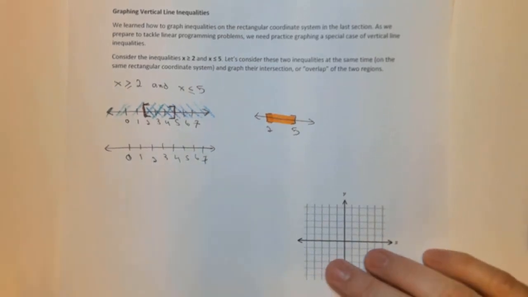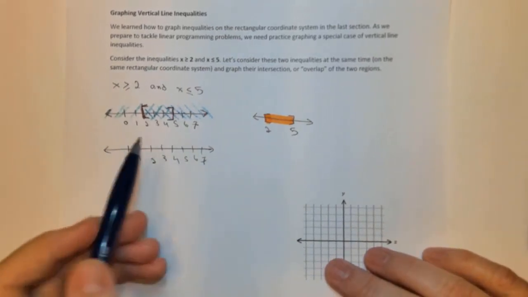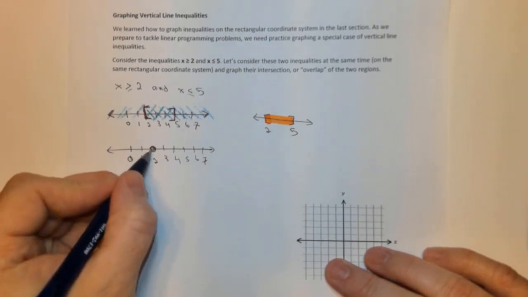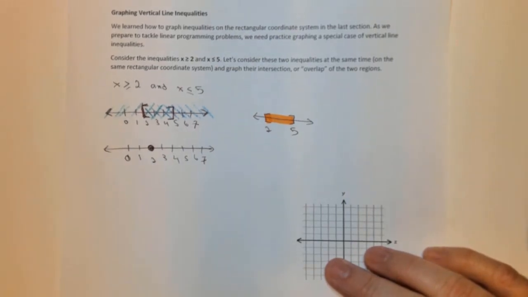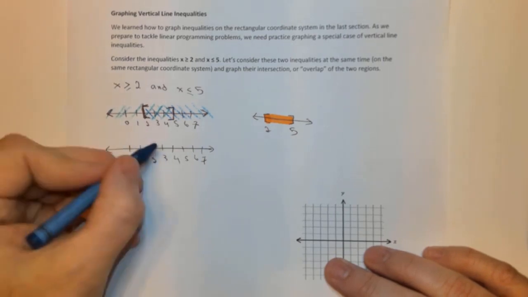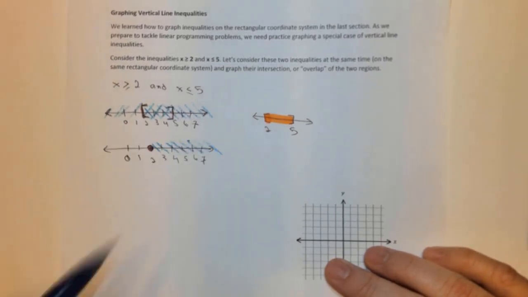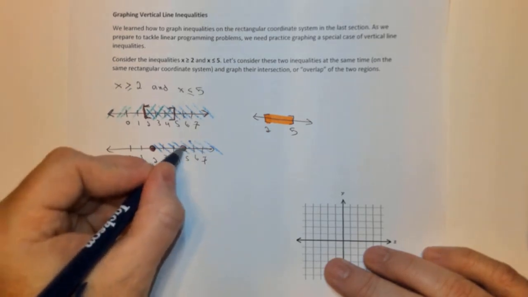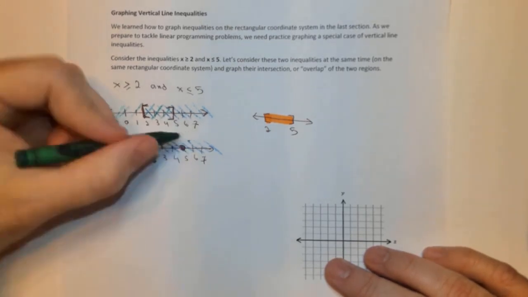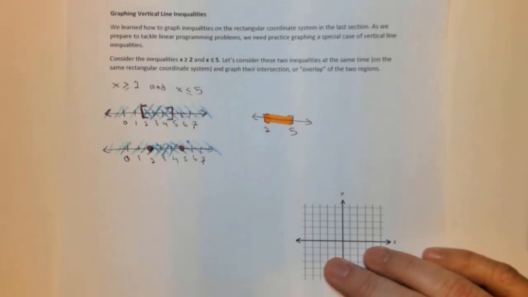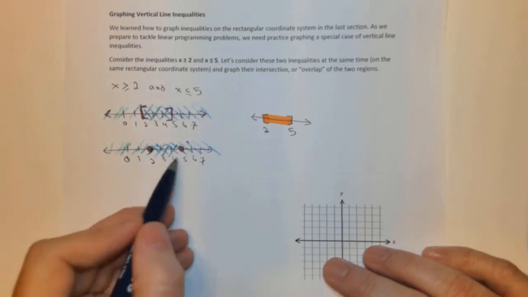On this one, I'm just doing the same thing, but instead of brackets, I'm using closed circles. So x is greater than or equal to 2, so I'm going to shade to the right. And then this one is less than or equal to 5, so I shade to the left. Again, I'm just changing the direction. It's the same idea, the overlap, where you can see the crisscrossing.